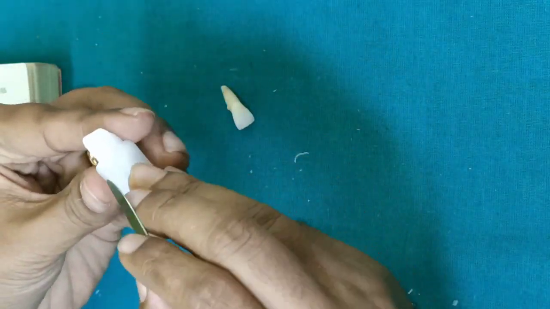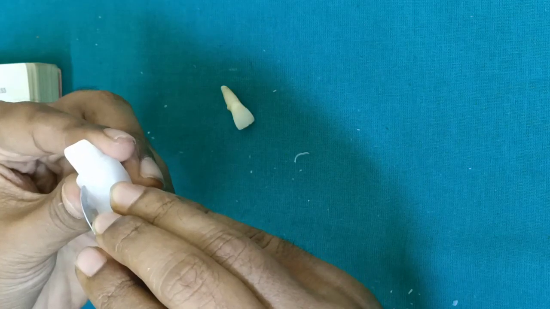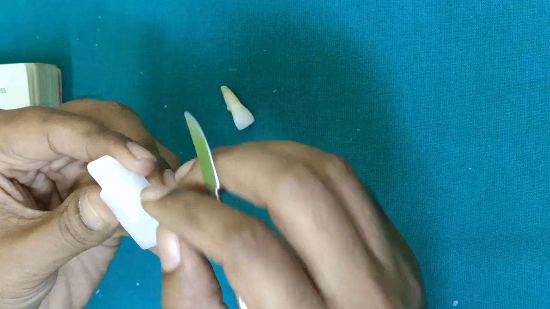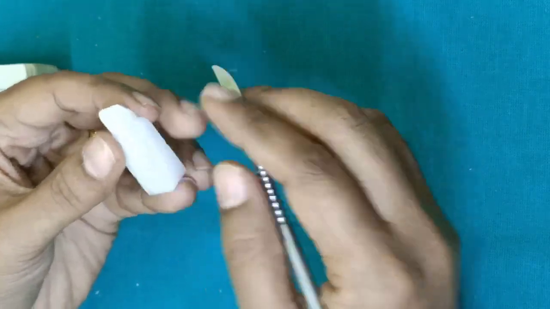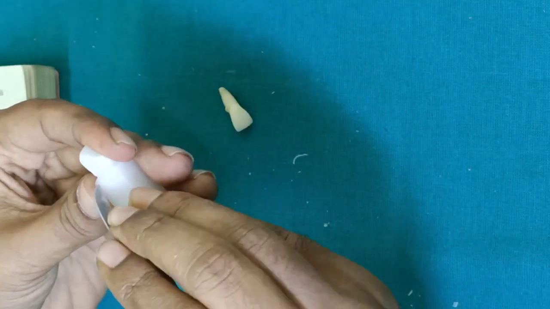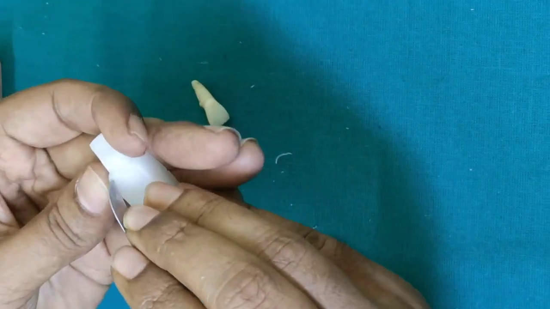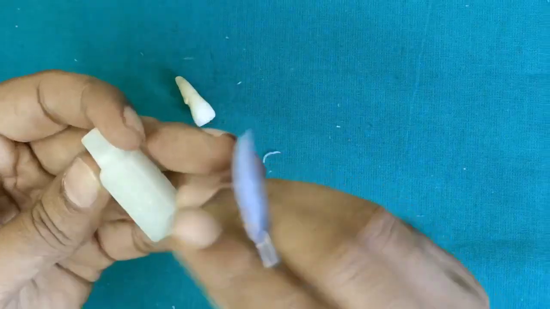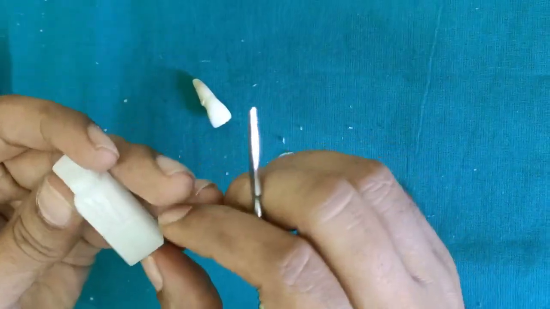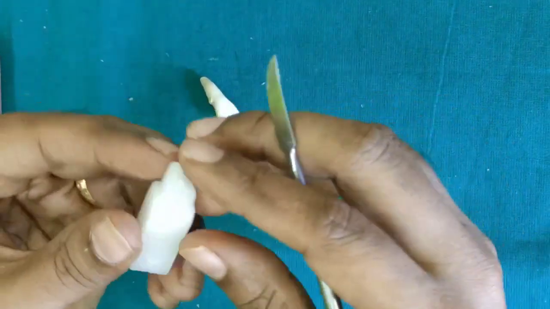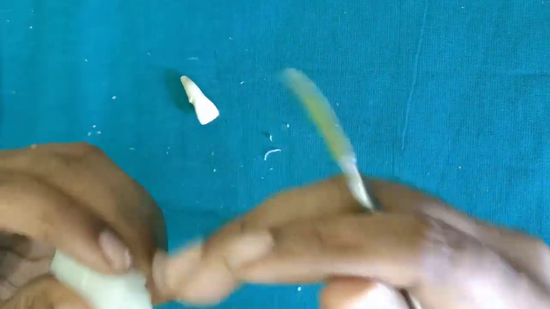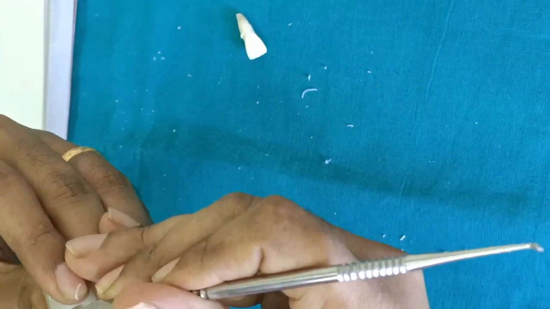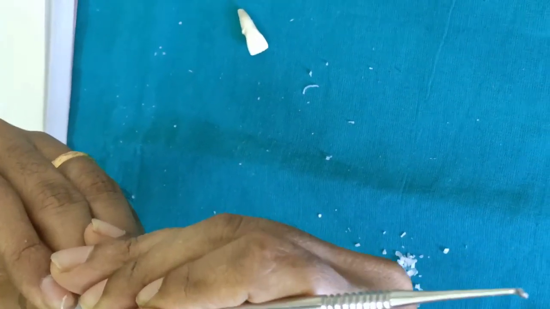So draw one small cone shaped root structure on the labial aspect of the wax block, then move on to the lingual, same cone shaped structure on the lingual or palatal aspect. After that, start carving till you reach the outline, same as we did on the crown portion.